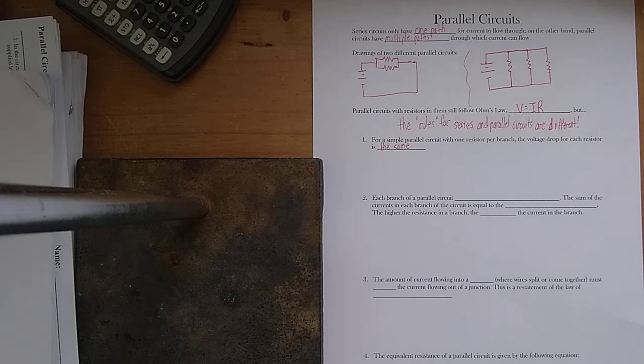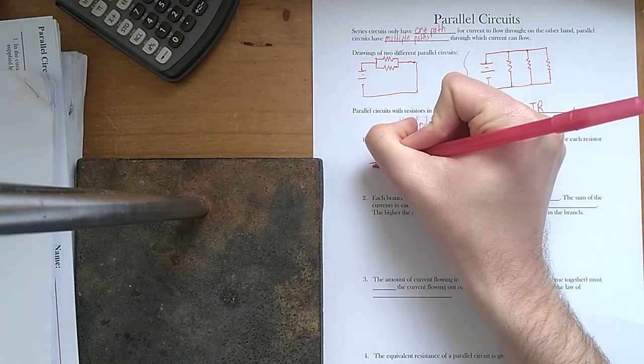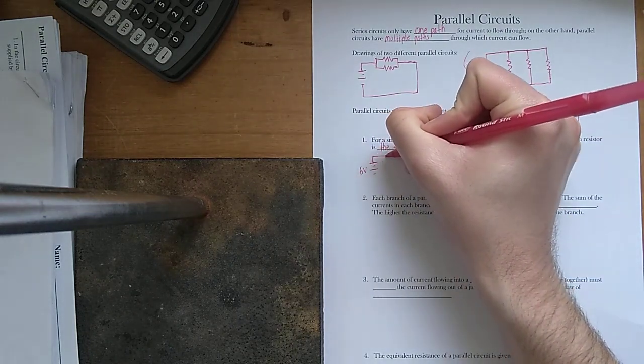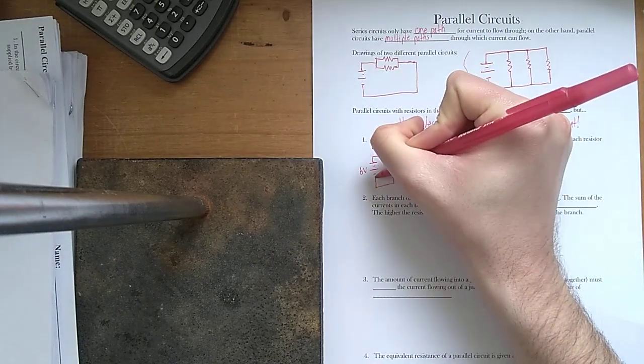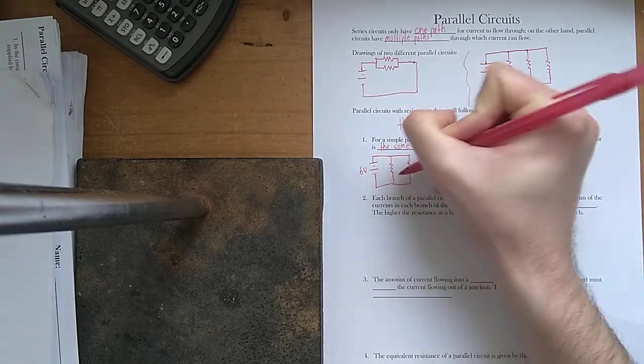So what I'm going to do is I'm going to draw you 2 pictures. One is going to be wrong and one is going to be right. I'm going to start the pictures off exactly the same. Let's say we have a 6-volt battery that has 2 resistors in parallel, like that.